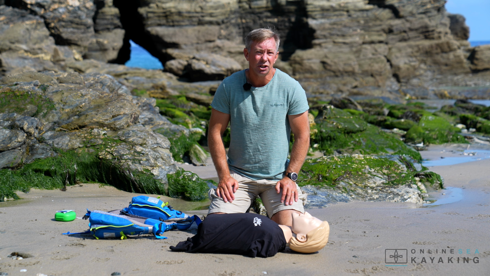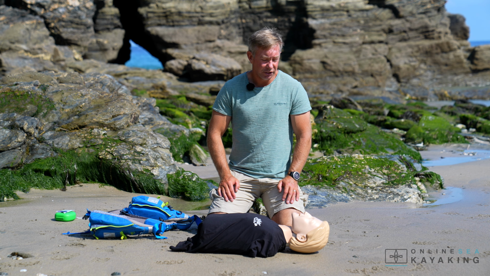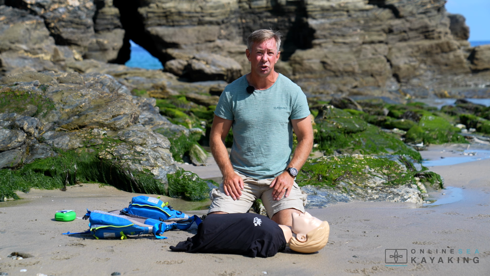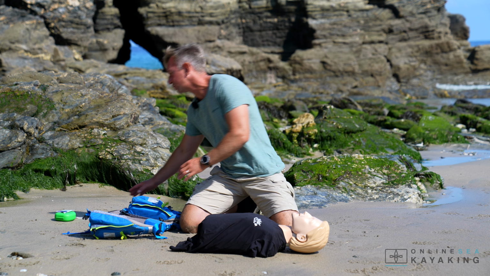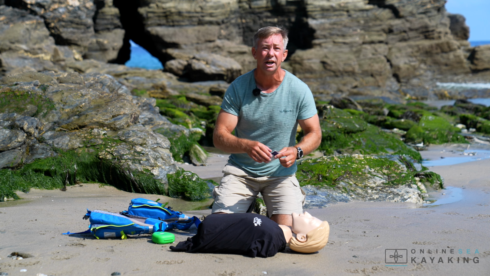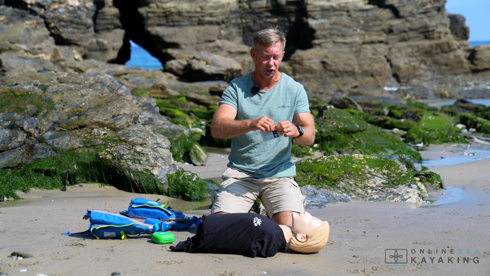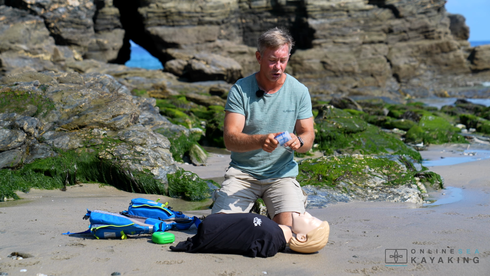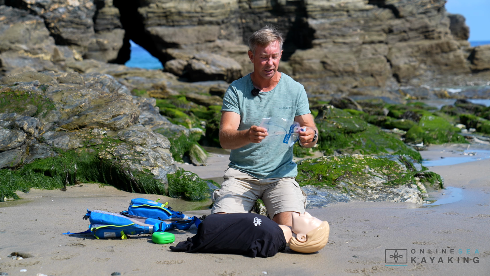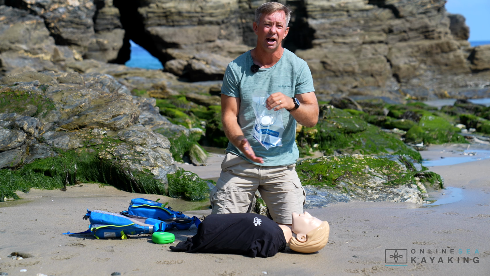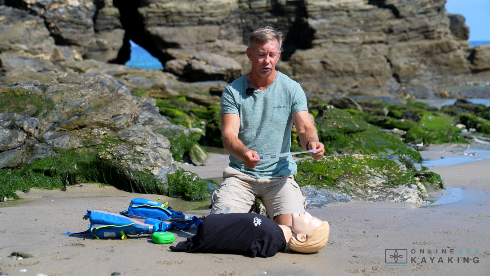Now, if this is somebody who's been recovered from the water, if CPR is successful, one of the first things that may well happen is they may vomit. So it's quite good to have a barrier between us and the casualty. We've got a couple of options. One of the things that comes in nearly all first aid kits is a face shield, which is a piece of plastic that simply goes over the face of the casualty. Some of them have a gauze, like this one. Some of them have a one-way valve.